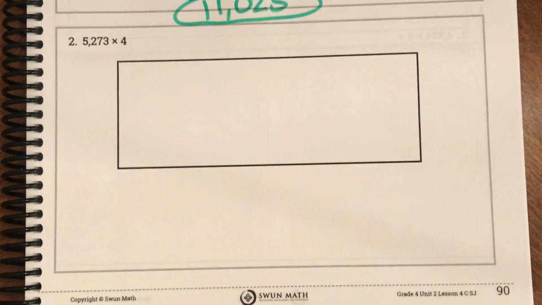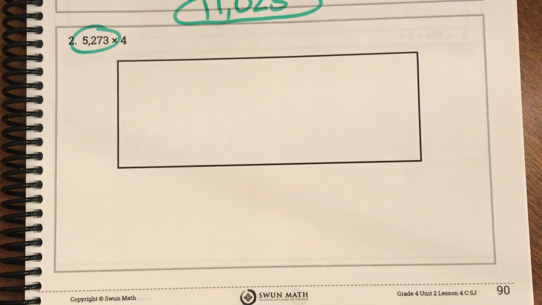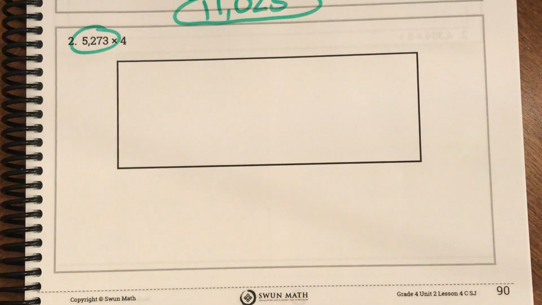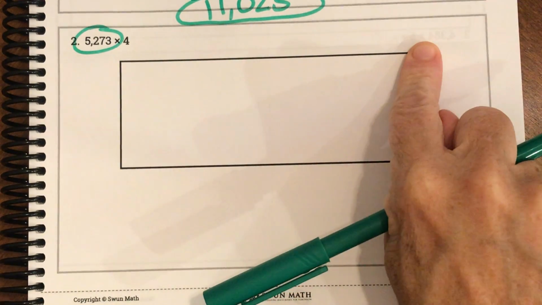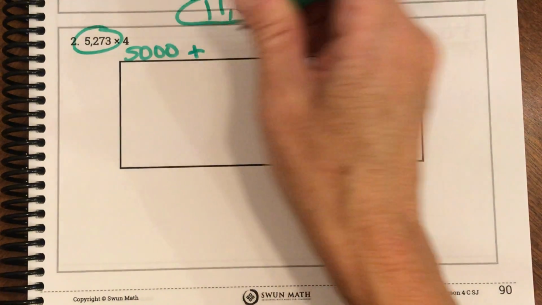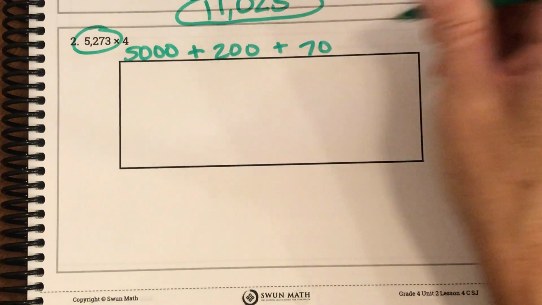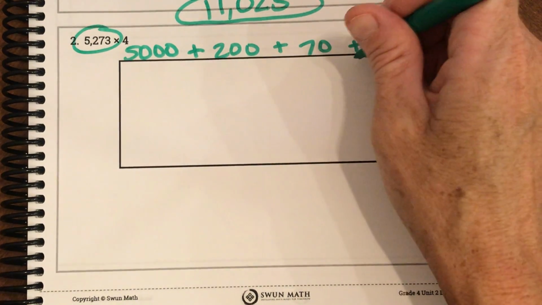Number 2, we're going to start with our first step of circling our greater factor, which is 5,273. And then we're going to put that in expanded form on top. So we have 5,000 plus 200 plus 70 plus 3.